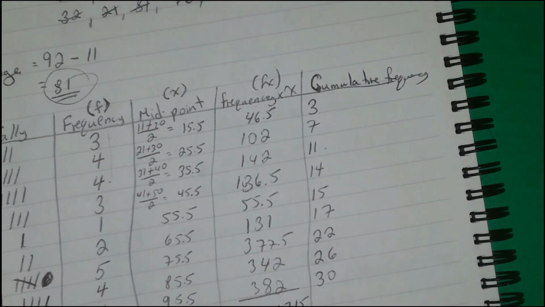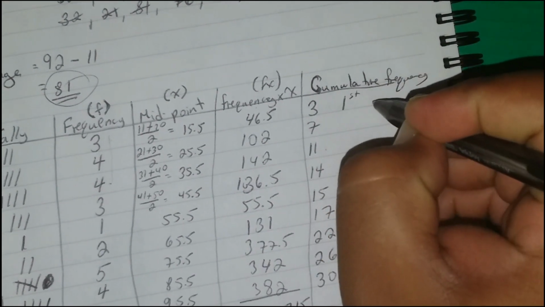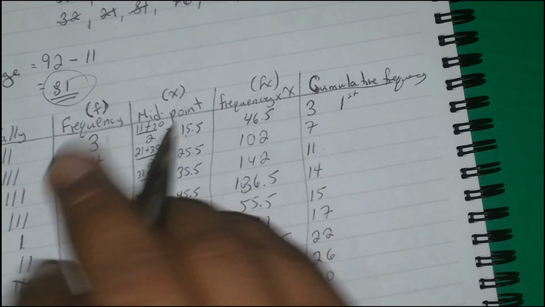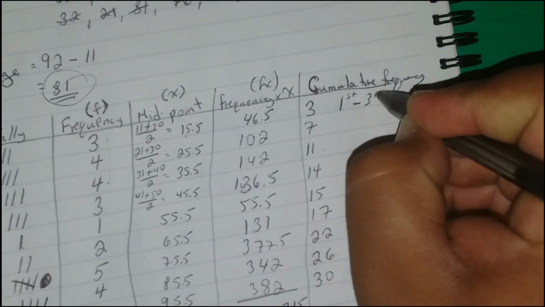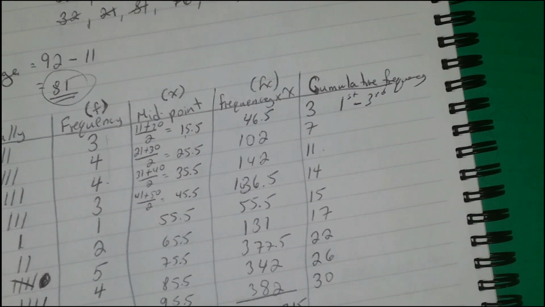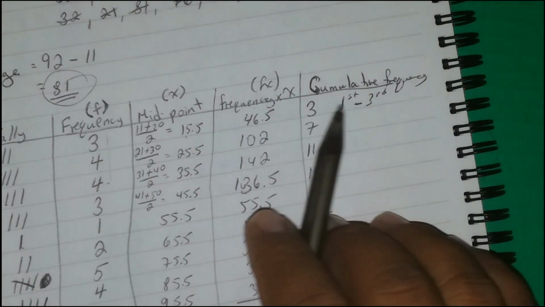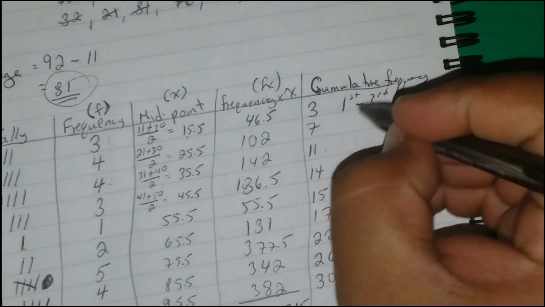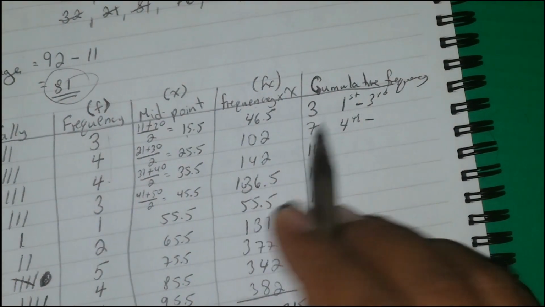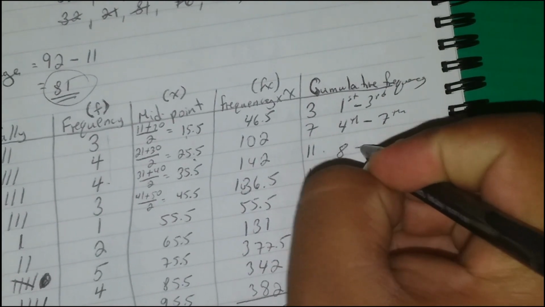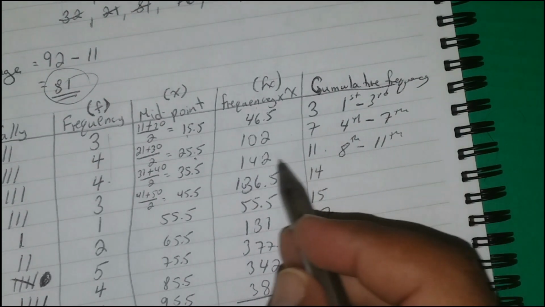X. So if I ask you what's the first position, the first position is going to be 15.5, which represents the numbers 11 to 20, right? So the first number, the second number, and the third number are all 15.5. After the third number, you move on to the fourth number. From the fourth number to the seventh number, you have the 25.5. Then from the 8th to the 11th number, you will have 35.5.